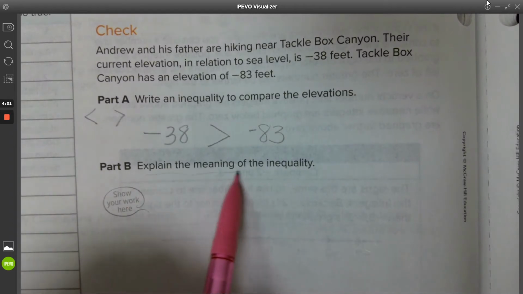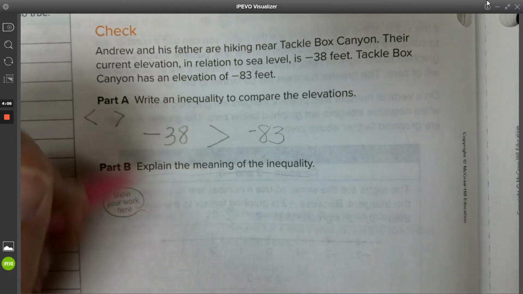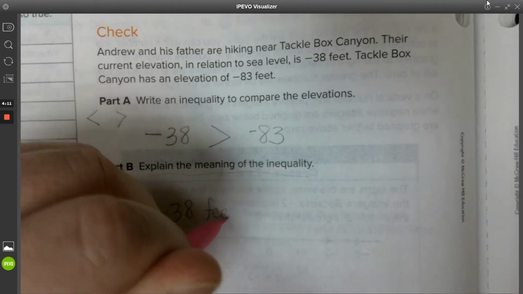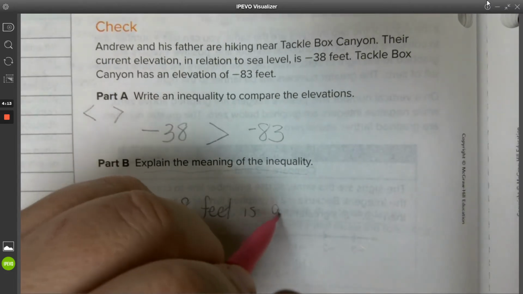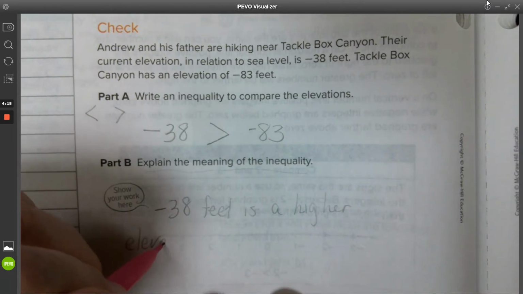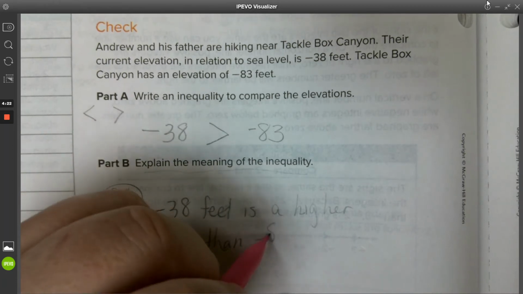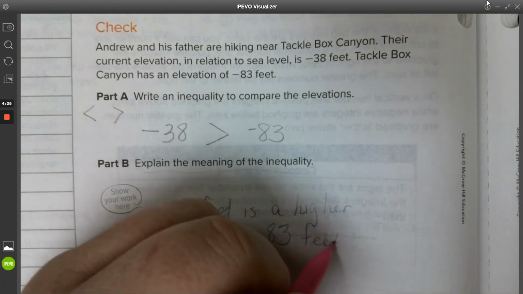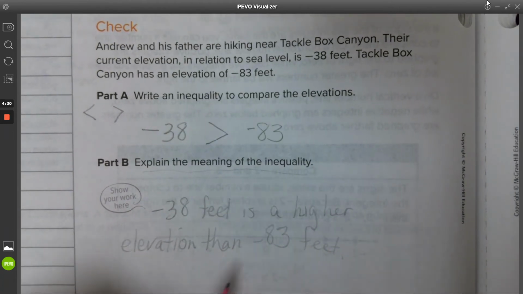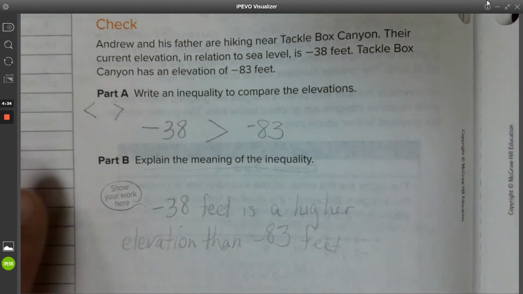Now, for explaining the meaning of the inequality, we would say that -38 feet is a higher elevation than -83 feet. Okay, so that's how we would write that, explaining it.